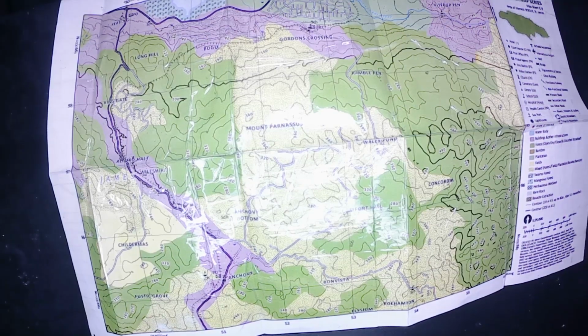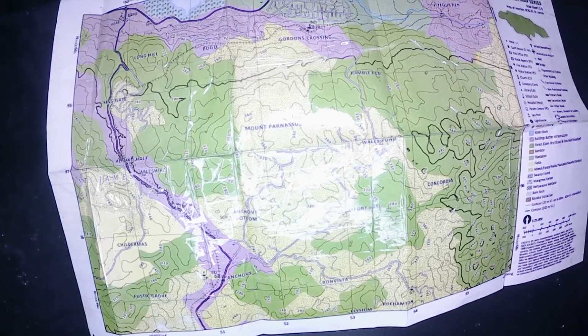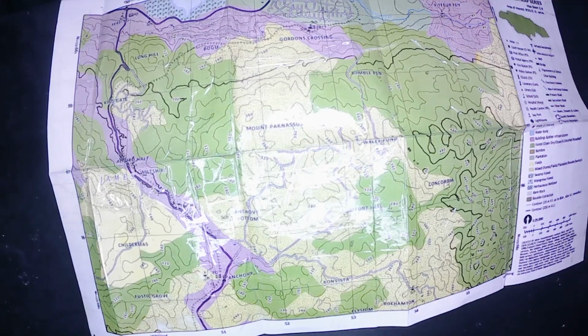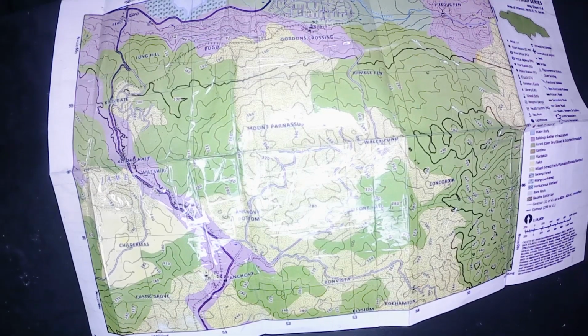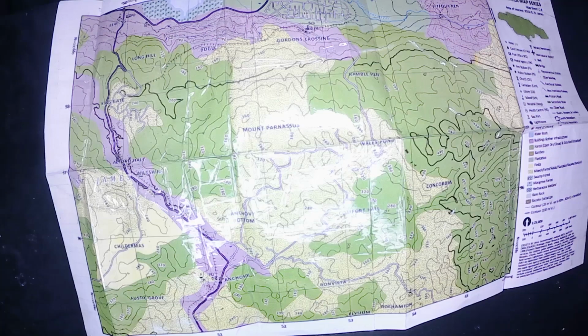So, when finding a location or grid referencing a location, grid referencing a conventional sign and symbol on the map, you would use eastings and northing lines for a four-figure grid reference, looking for four figures.